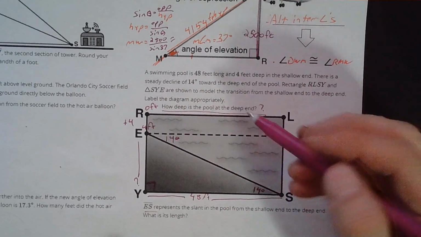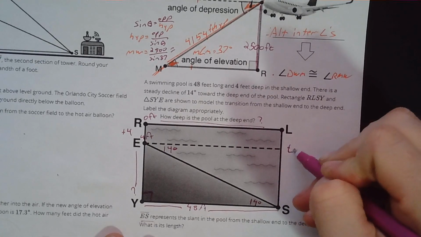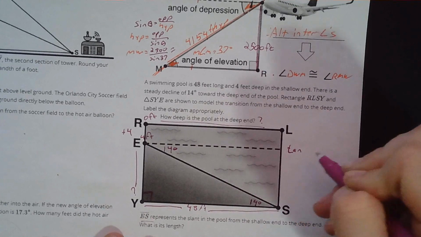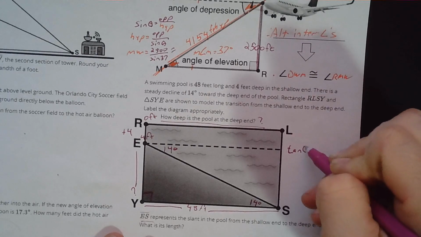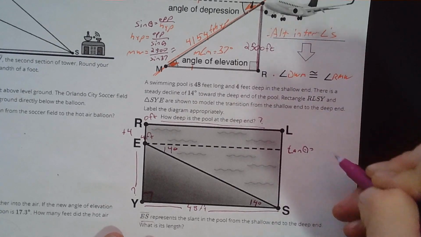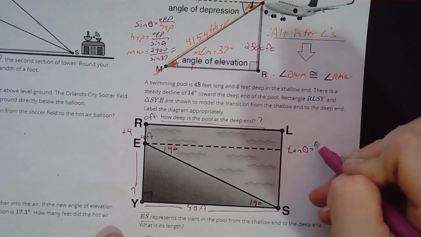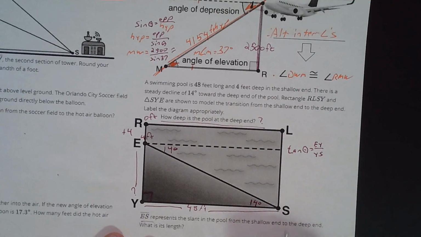We would have to use the tangent. The tangent of theta equals EY over YS.